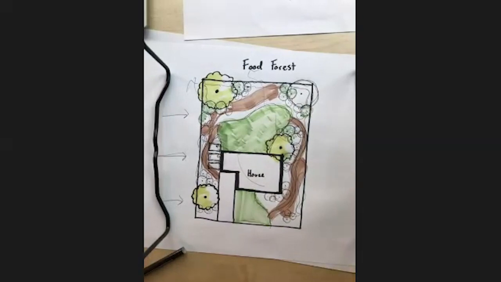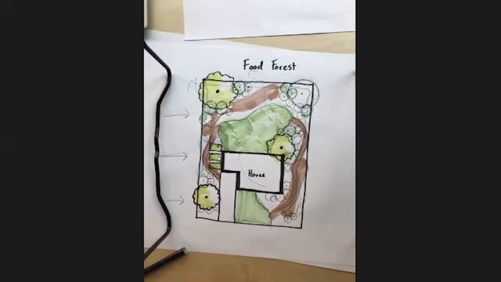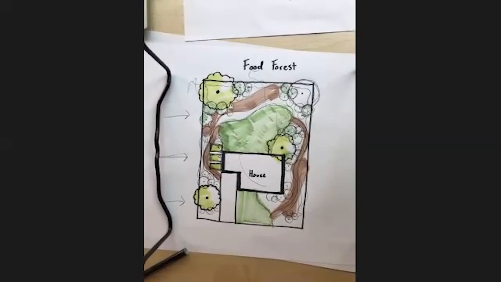Let's throw some color on there just to differentiate. Sorry, I'm having trouble multitasking, checking the chat and drawing. Let me check the chat right now.